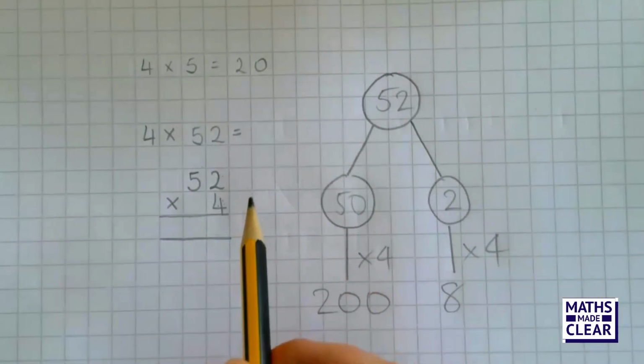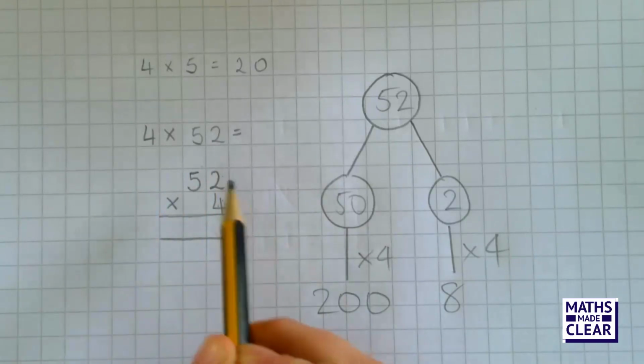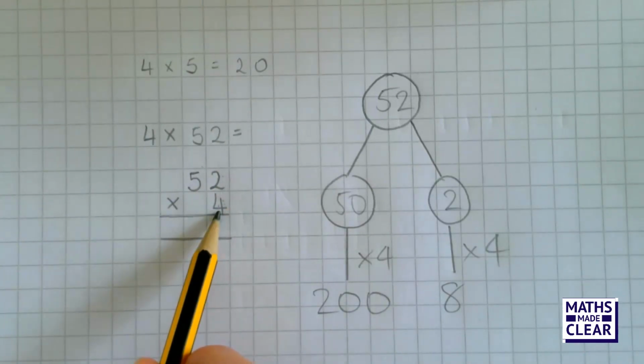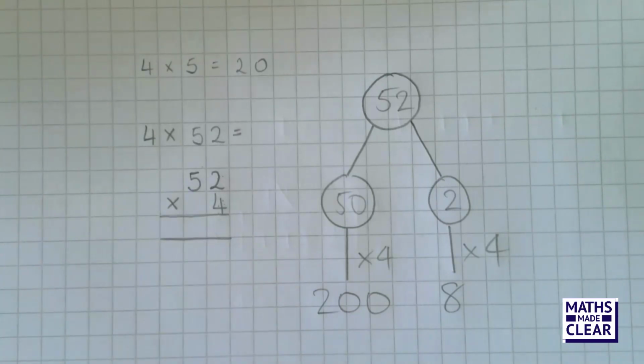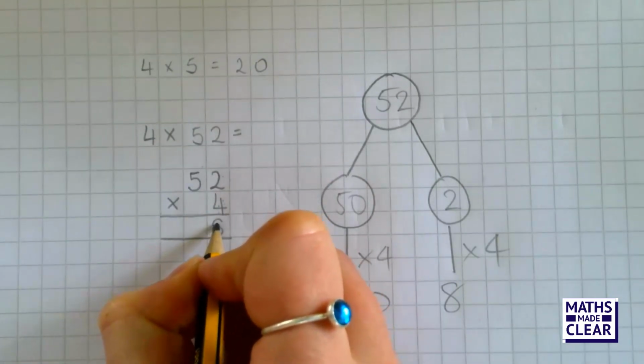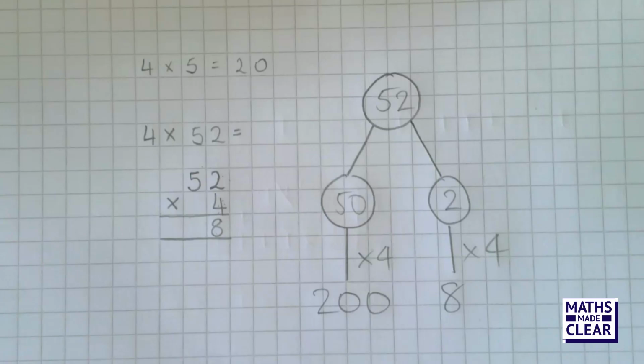So here, as you can see, we've got the number 52 at the top, and then we put the multiply sign and the 4 at the bottom like this. We know we're multiplying each number by 4. So let's start with 4 times 2. We know 4 times 2 is 8, so we can write the 8 underneath this column.